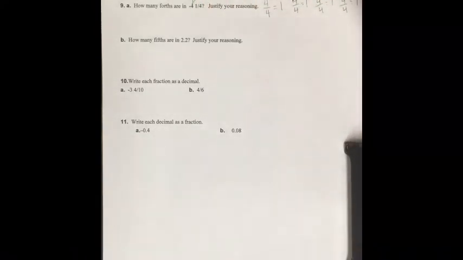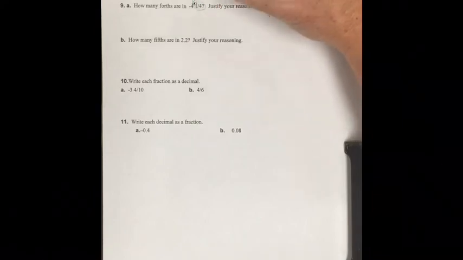I would say, well, there's 4, 8, 12, 16 fourths just in the 4, and then I've got another 4th here. So that gives me a total of 17 fourths.